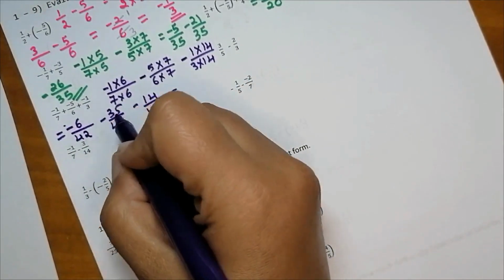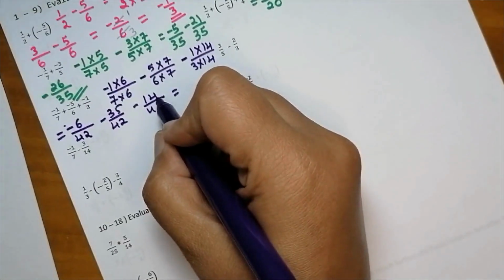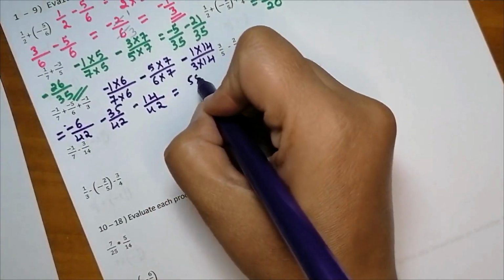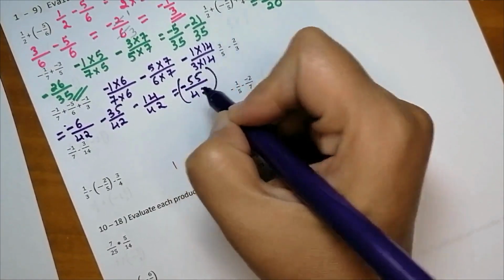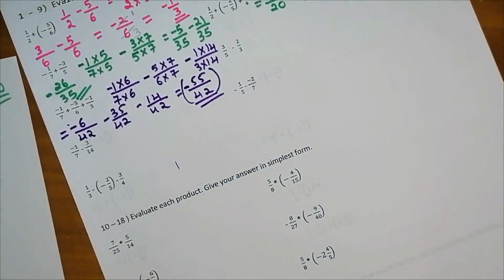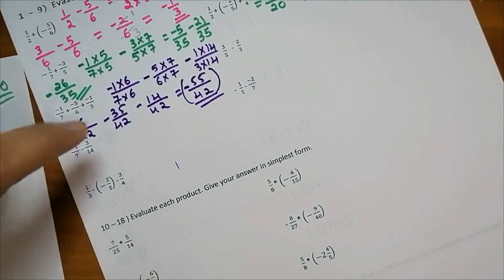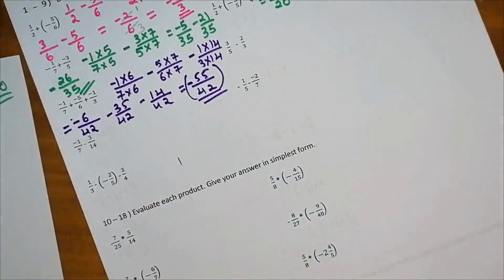So this is 6 and 35, which is 41, right? 41 and 14 gives us 55 over 42 with a minus sign. Okay, so those two were with the 3 fractions, right? And that's why it was a bit longer.